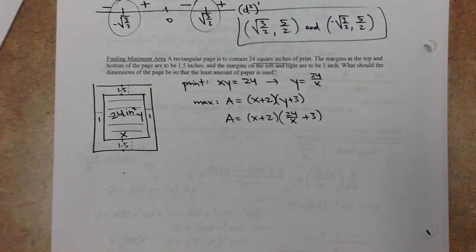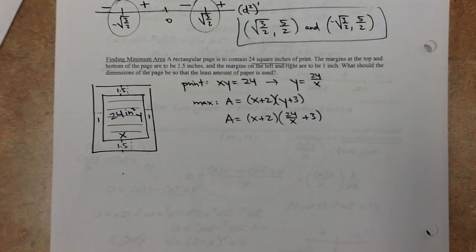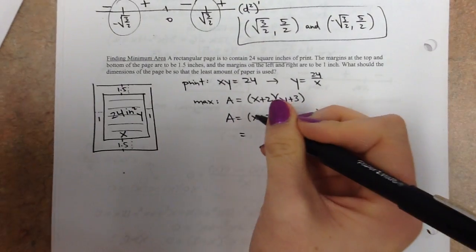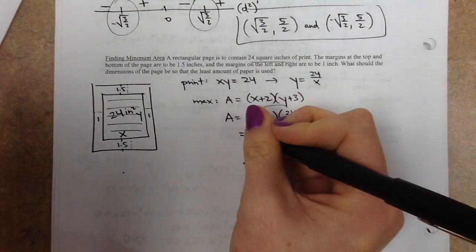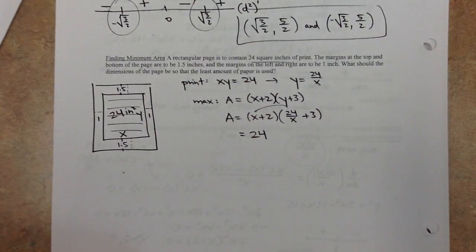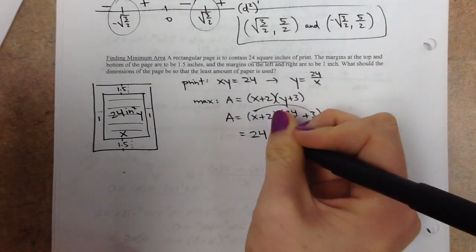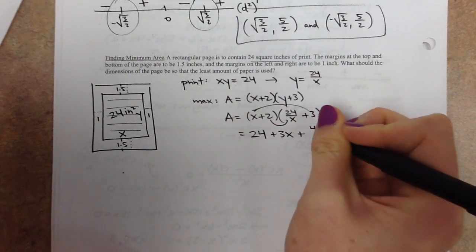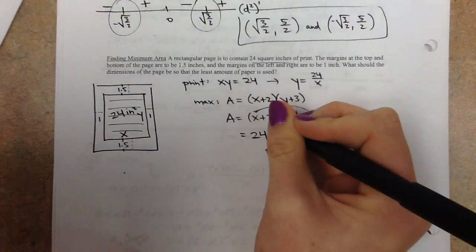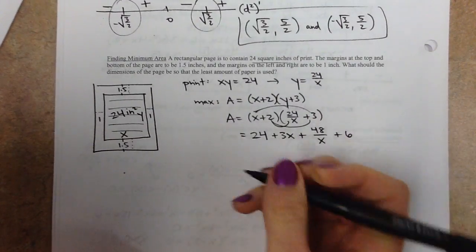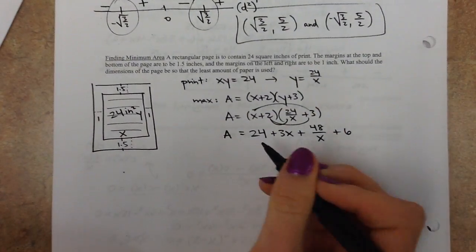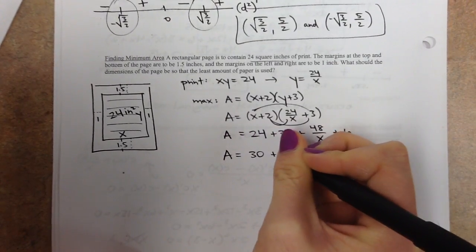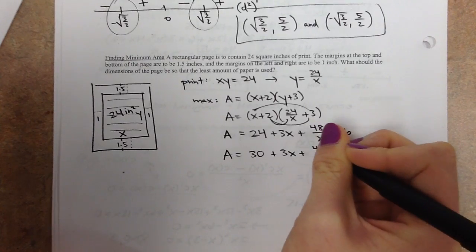So this one, you could do a product rule. You want to avoid a product rule at all costs, and so we want to FOIL that out before we start to take the derivative. So we've got x times 24 over x. The x's will cancel out, and I have 24. X times 3 is 3x. Here I've got a rational piece. This is going to be 48 over x. And then my last piece, 2 times 3, gives me 6. So one last round of simplifying, I can combine the 24 and the 6. So I've got 30 plus 3x and then plus 48 over x.